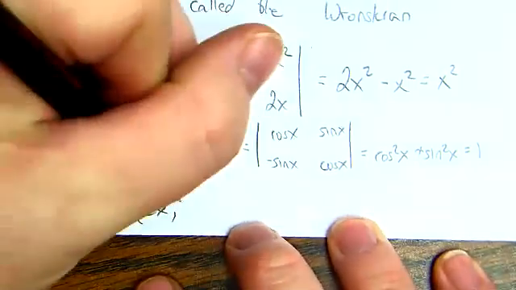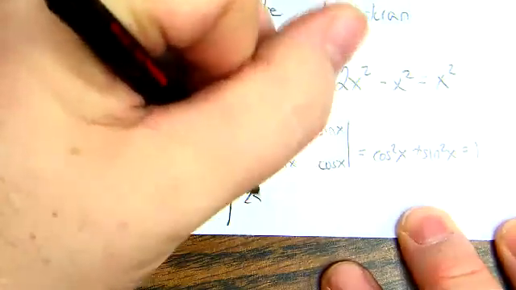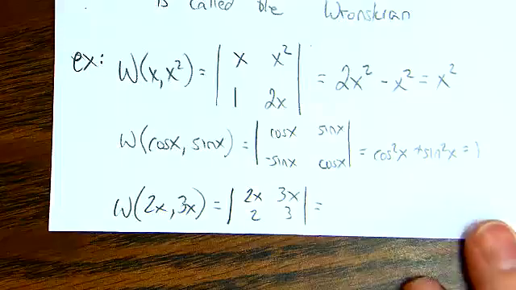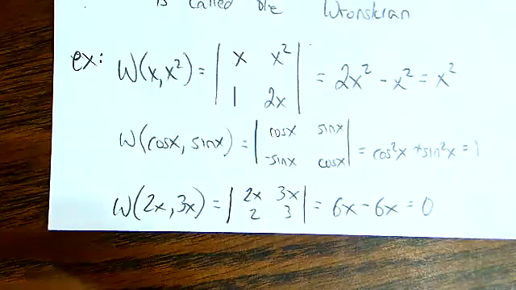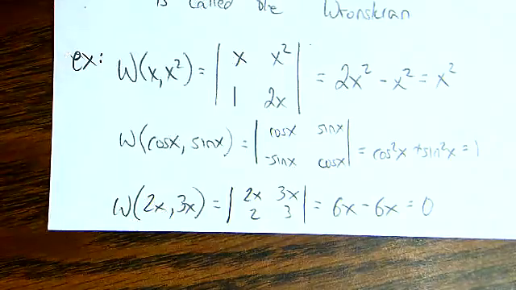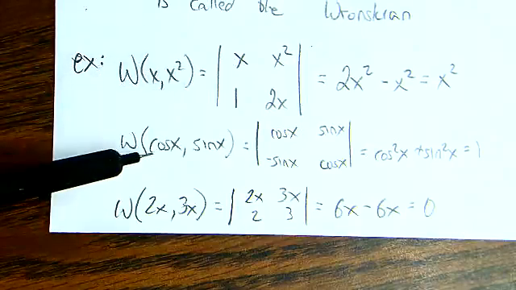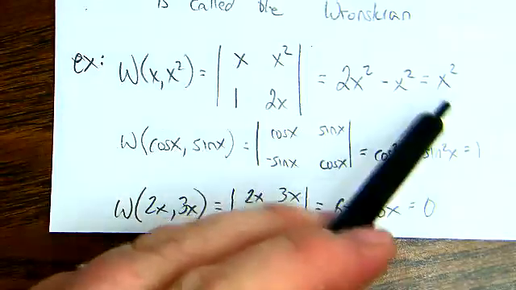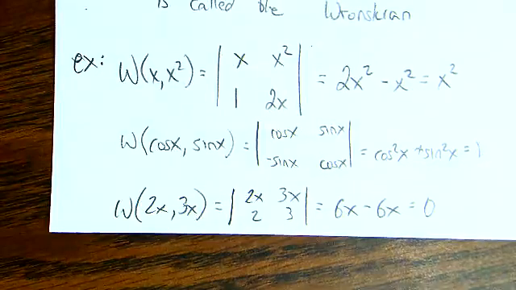And the Wronskian of 2x, 3x is 2x, 3x. The derivative of 2x is 2. The derivative of 3x is 3. And here I get 6x minus 6x, which is equal to 0 for all values of x. And what we notice here is the first two sets of functions, x and x squared, cosine x and sine x, we got x squared and 1, and on the set of functions that I said was linearly dependent, we get a Wronskian of 0.